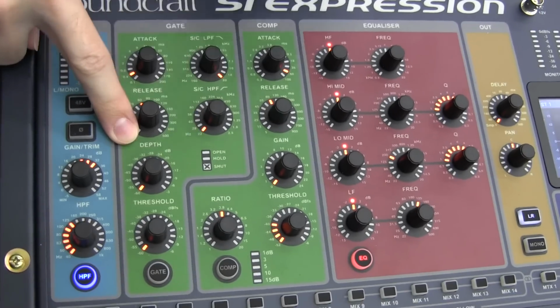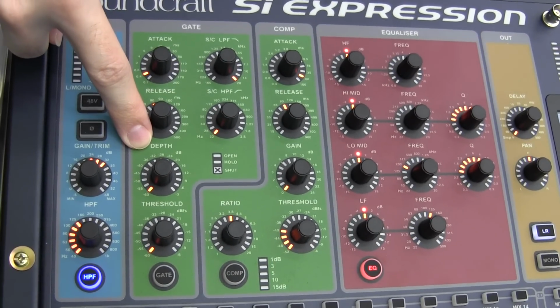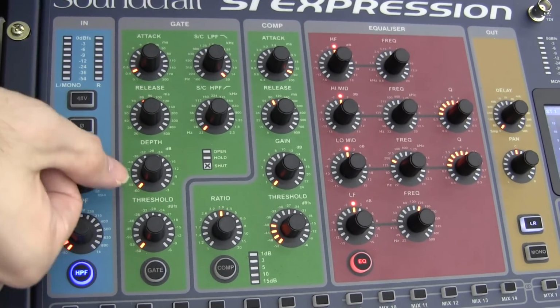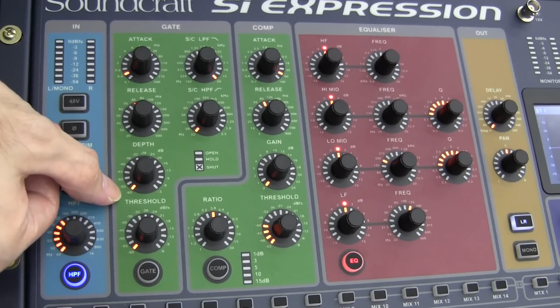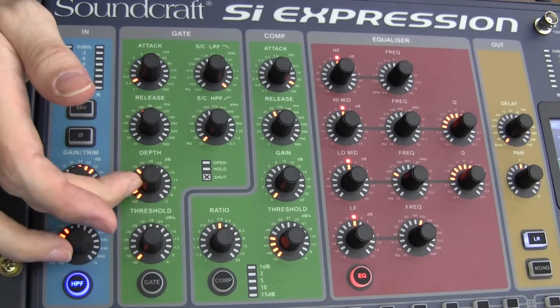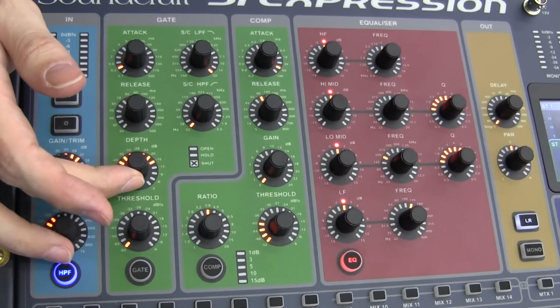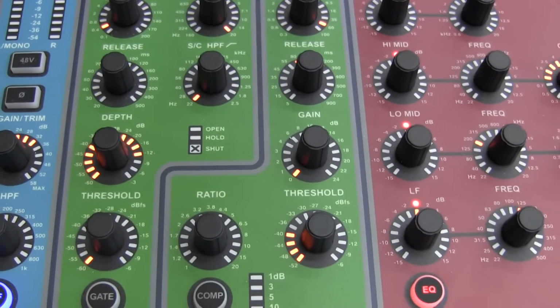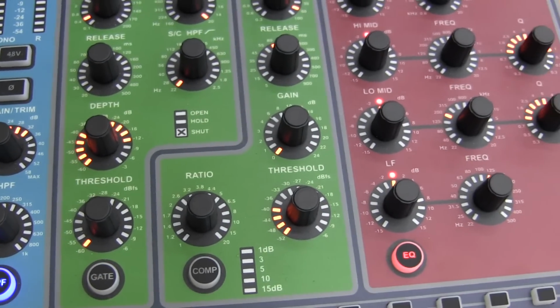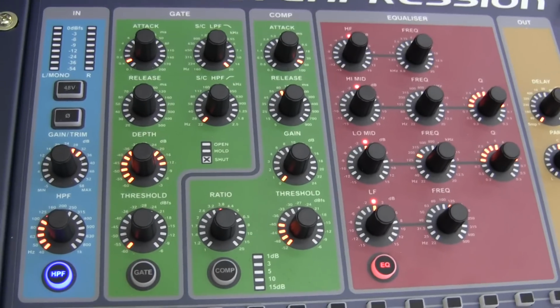Depth refers to how much the signal is cut off. Right now it's minus 60 dB, which is effectively completely off. You can actually set it to, say, minus 12, and what that means is that the gate is not completely shut. It leaves a little bit of space for the sound to get in.